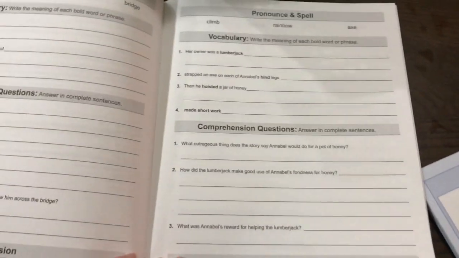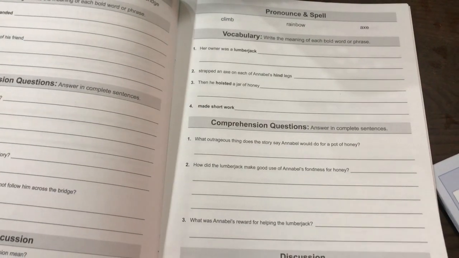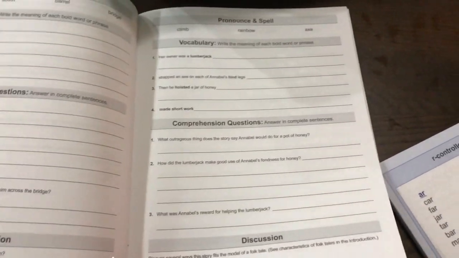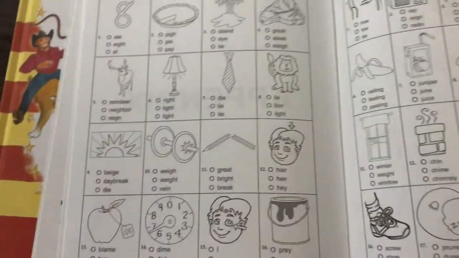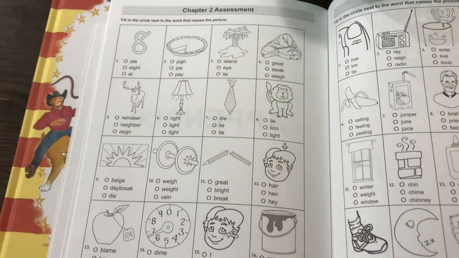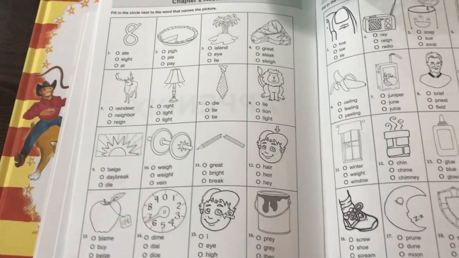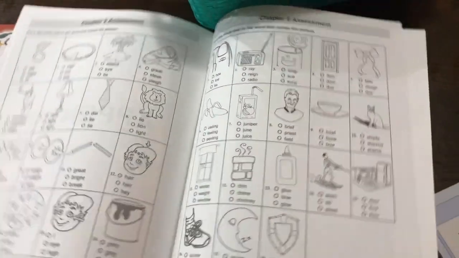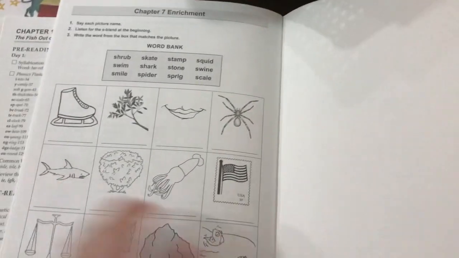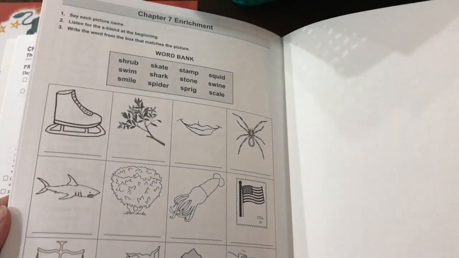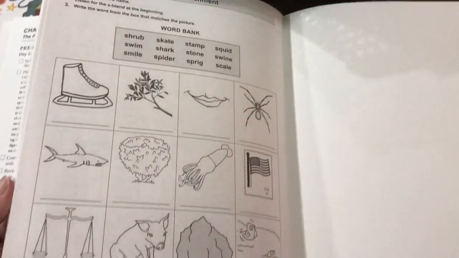Now, sometimes there is something else to do. For example, on chapter 2, there's actually a Chapter 2 assessment in the appendix. And so you'll see that here. And this is, you know, a little reading or phonics assessment. Again, on Chapter 6, there's an assessment. And on Chapter 7, there's an enrichment, okay?